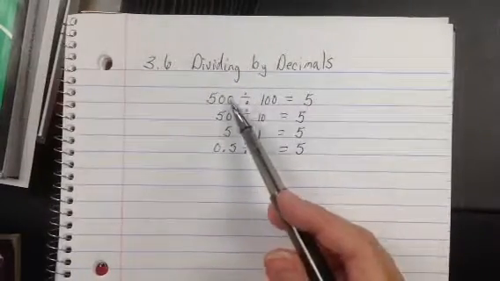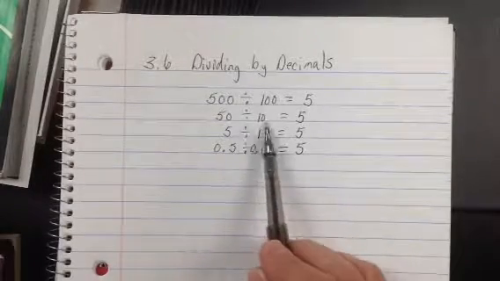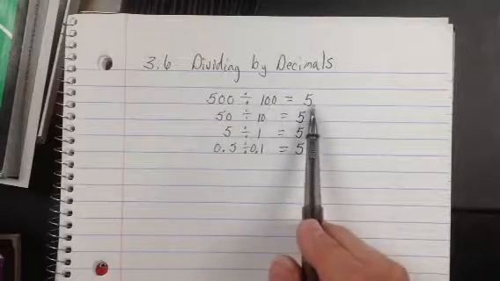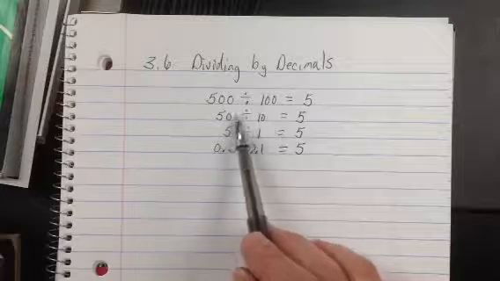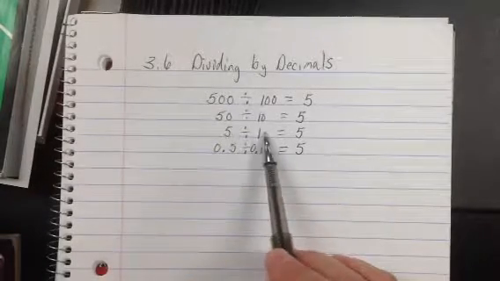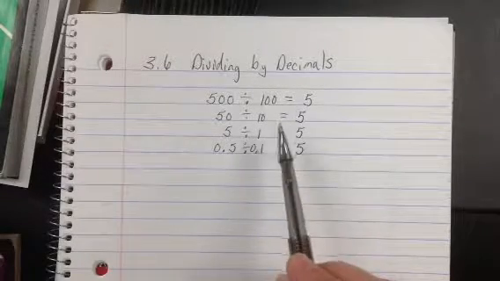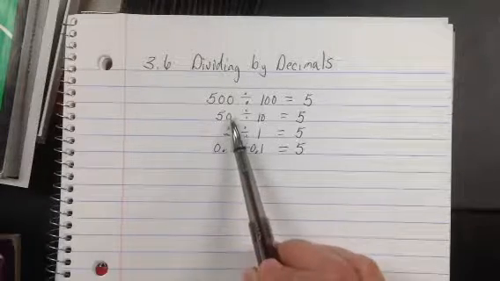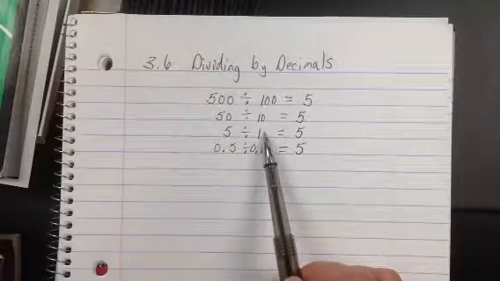And the same little pattern you see would go the other way. Each time I divided both numbers by 10. I started out with 500 divided by 100, which is 5. I divided both numbers by 10 and got the same answer. From the original, I divided both numbers by 100 and got the same answer. And the same would be true in reverse. 5 divided by 1 is 5. I multiply both numbers by 10 and I get the same answer I would from the original.